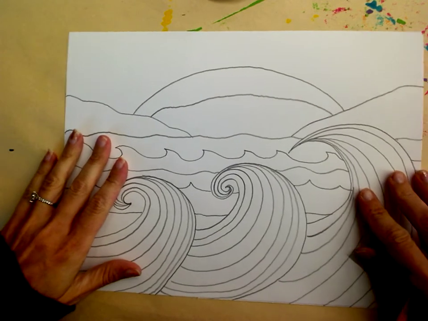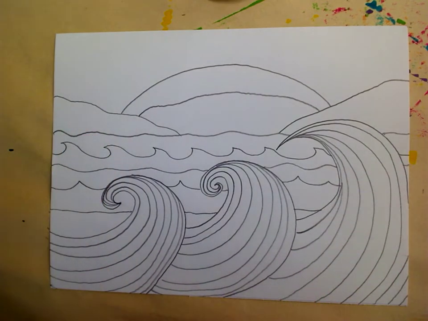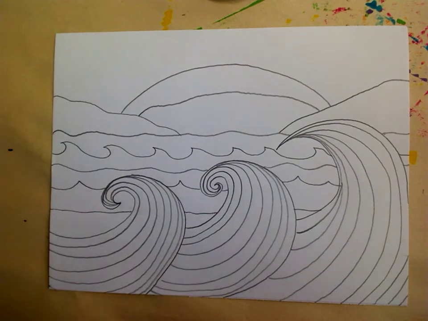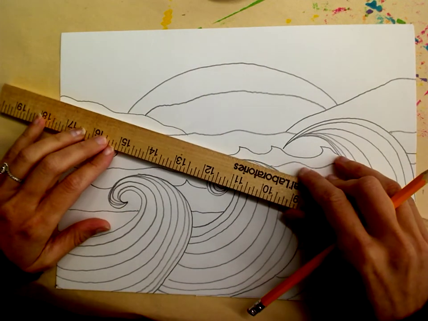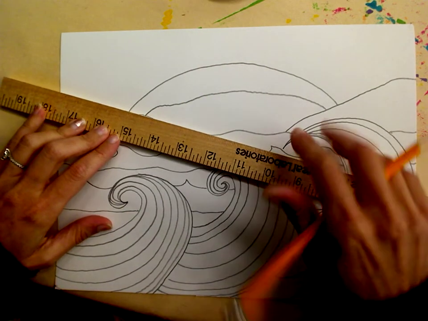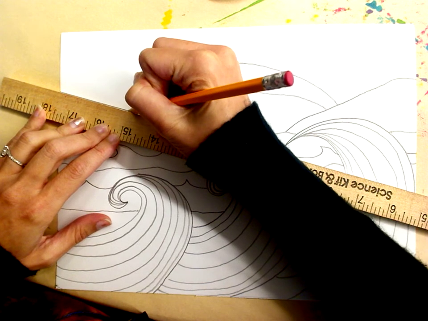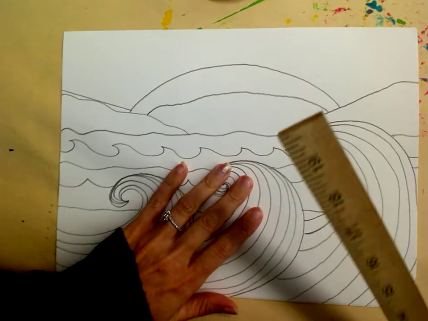That's the next thing I'm going to do. And those are just straight lines. If you have a ruler, you can use a ruler. If you don't have a ruler, you could use your art folder, or you can just draw them freehand. I'm going to use a ruler this time. My first one I did not use a ruler. And what I'm doing, my line is going from the edge of the paper to the half circle, to the sun.